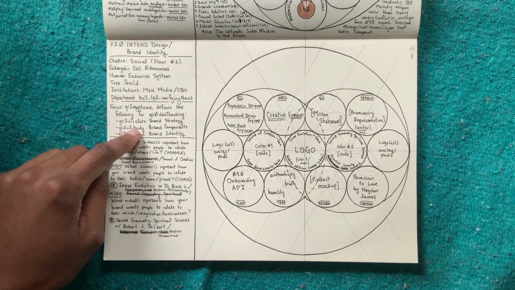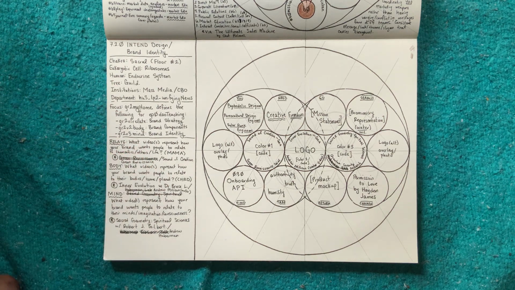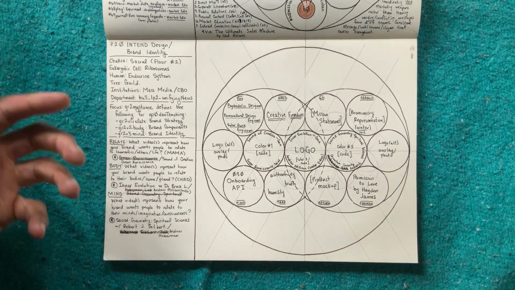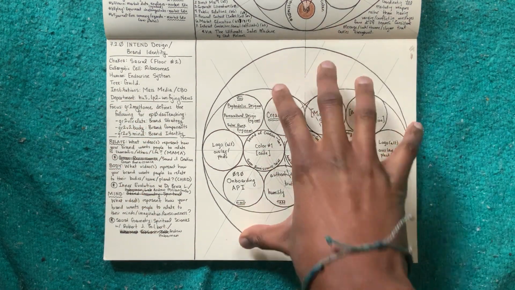Groove 2, Verse 2, Body. This is the brand components that actually make up everything. And then Groove 2, Verse 3, Mind. That's the brand identity, how you really bring it all together into a cohesive story. That's what this is meant to be.